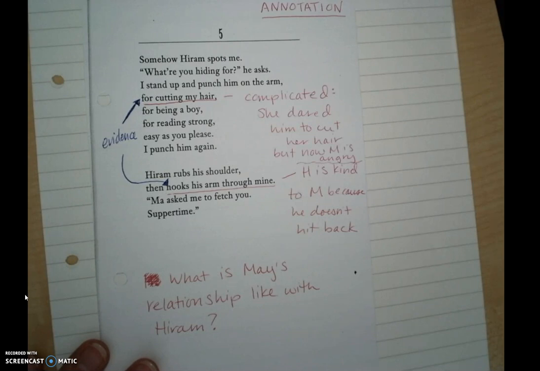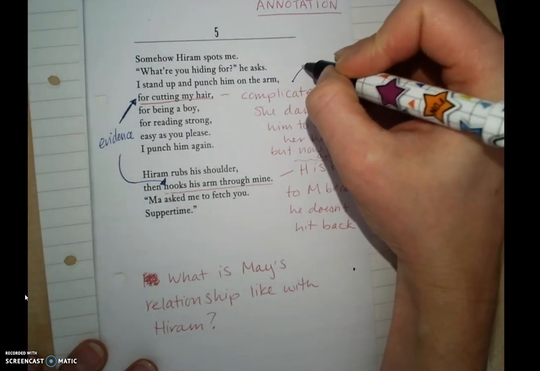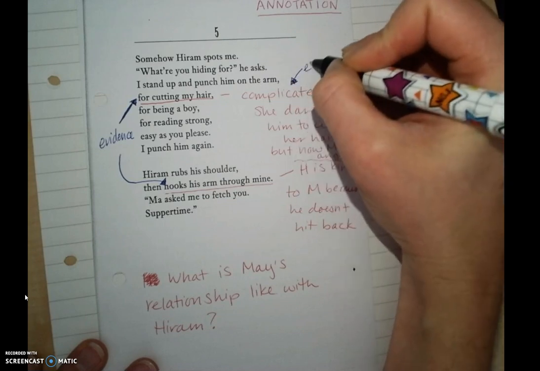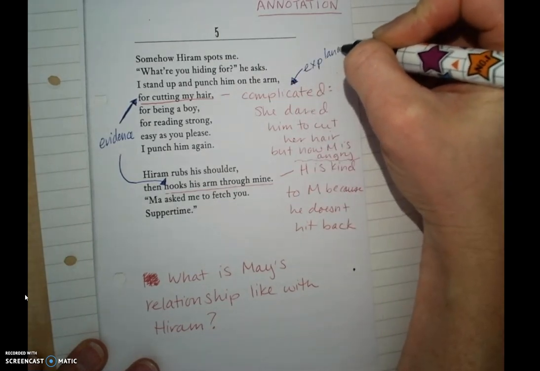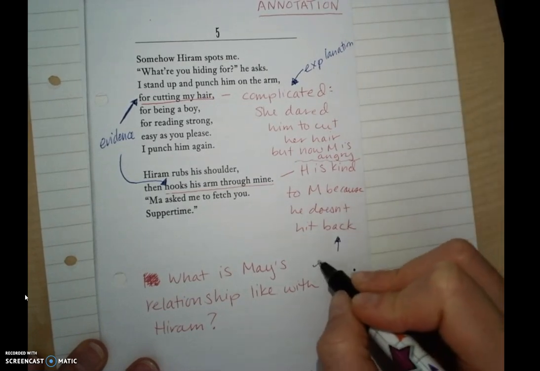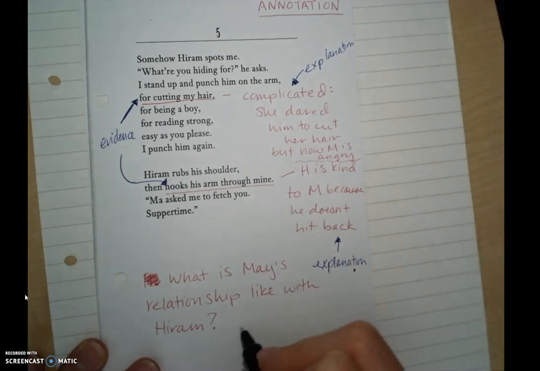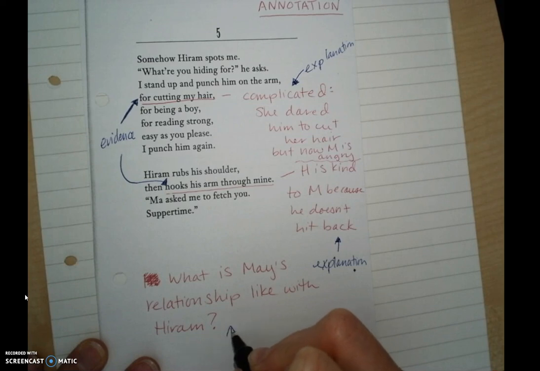Okay, and the other thing that you need when you're writing in English to answer a question, you have to explain your evidence. It's not enough just to copy it from the text. You also then have to tell us, show us that you understand what that means. So I call that bit the explanation. So this bit here is an explanation. And this bit here is also an explanation. Okay, this bit we probably already know, but that is our question. So I'm just going to label that too because that will be helpful.